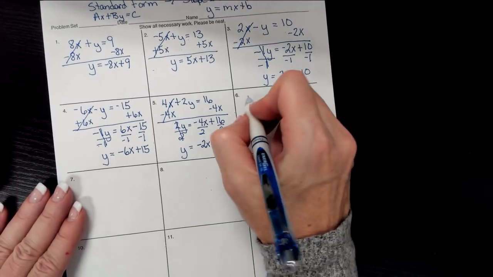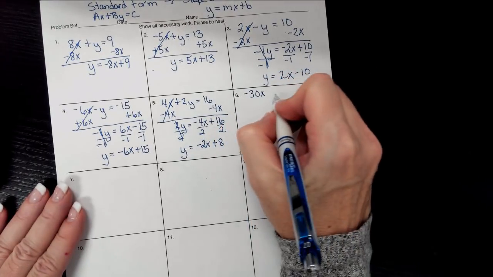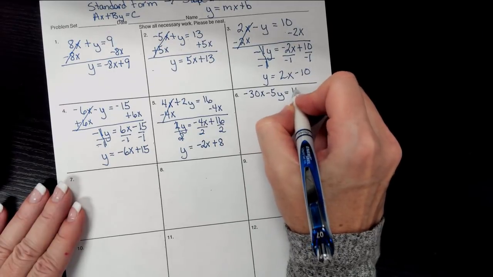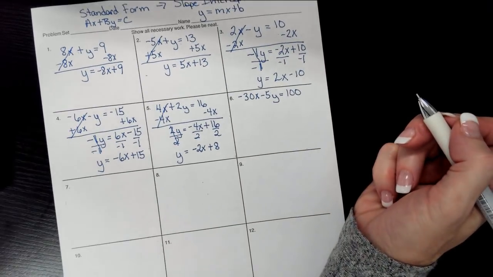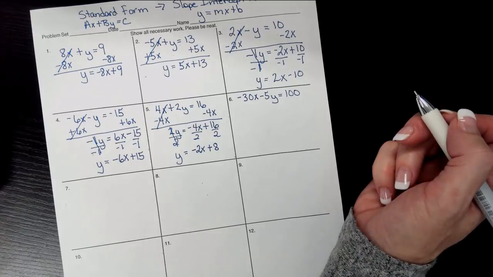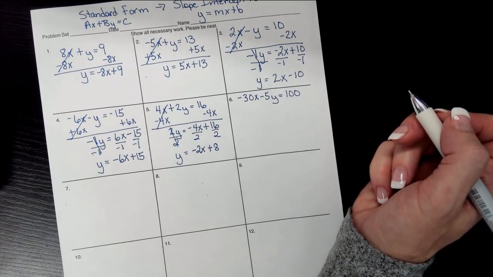All right, let's try this one. Negative 30x minus 5y equals 100. Now, I'd like for you to pause the video and give this one a try. Now, if you're totally lost, that's okay. It's okay to try it and then come back and hit play, and we'll walk through the problem together.